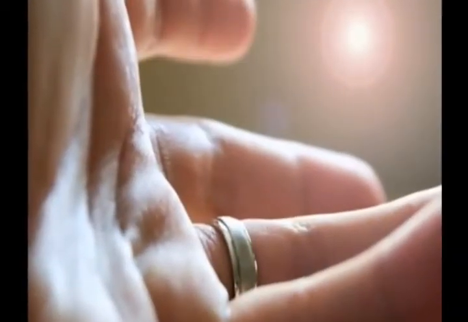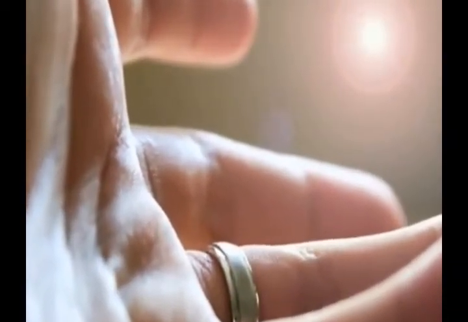Everything we touch or make contact with is branded with a small expressed image revealing to all who see it who was there.